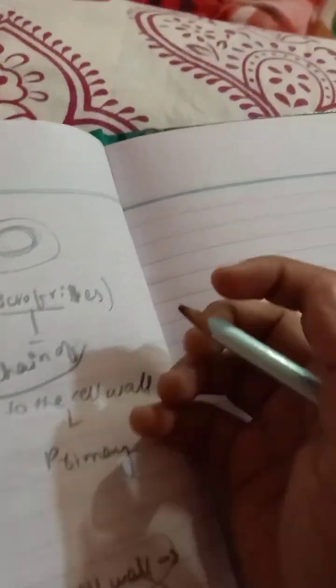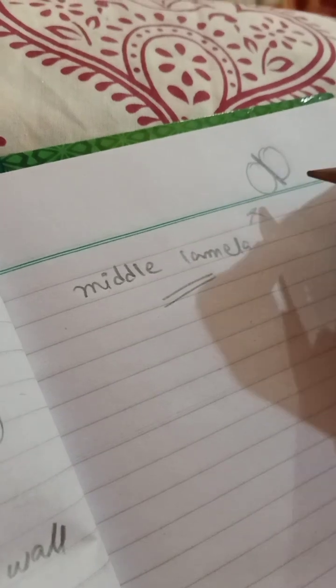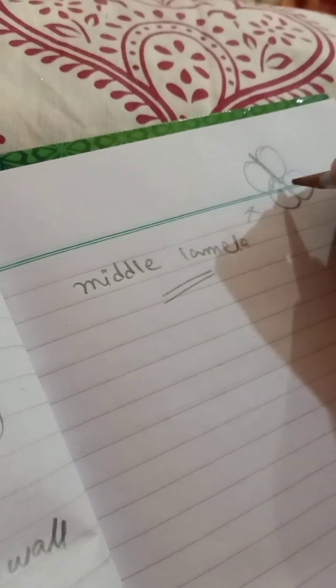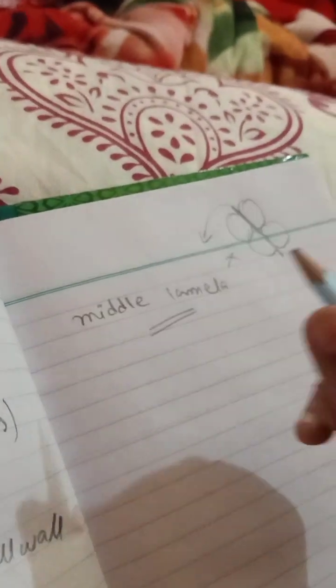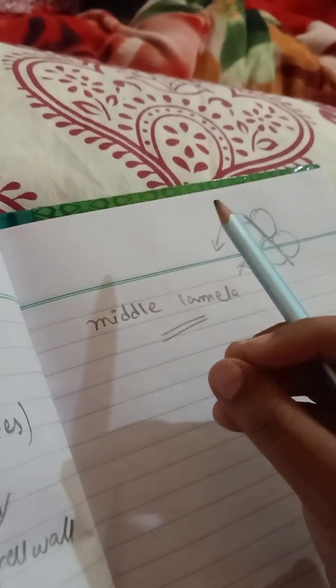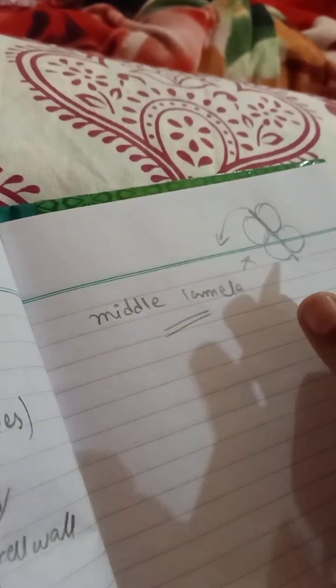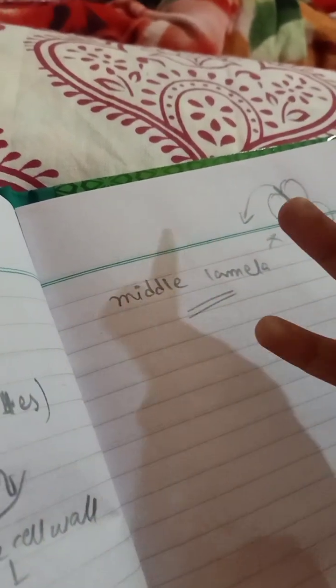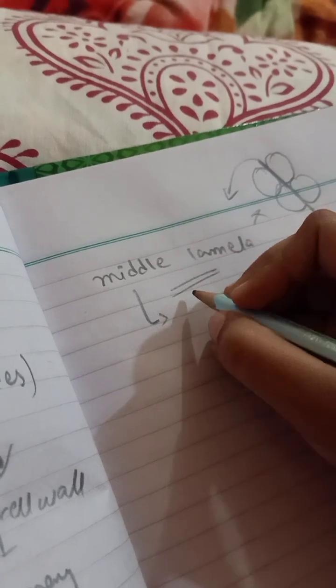Now we have the last one, the middle lamella. As I told you in the introduction, the middle lamella joins two cell walls. It is present between the primary cell walls. This wall holds the cells together, and it is composed of a sticky, gel-like substance.